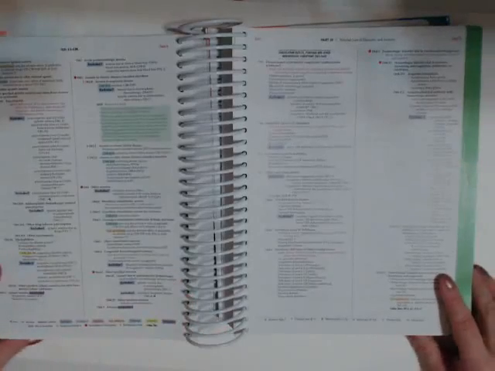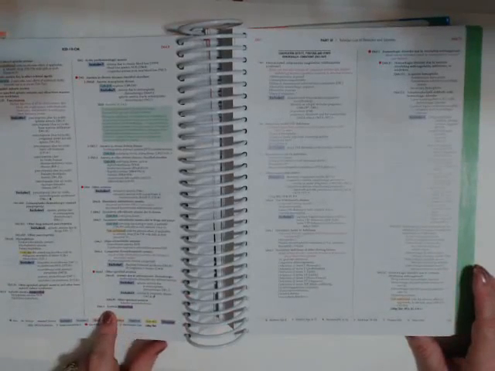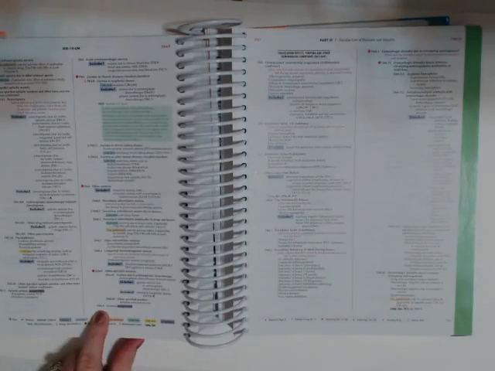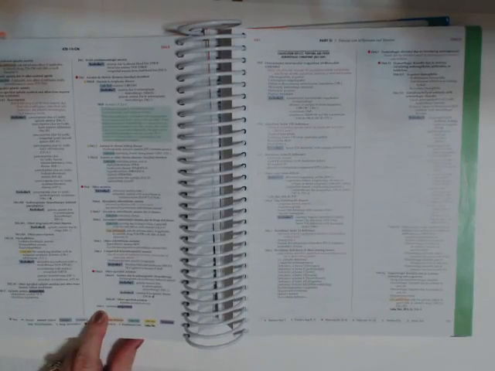So I'm going to go to my D's. D64.9 is on page 712, and it just says anemia, unspecified.